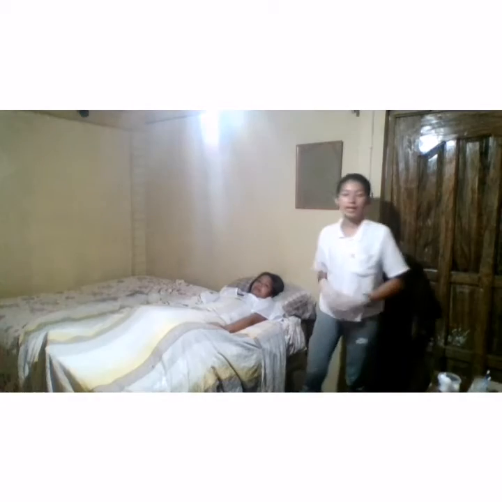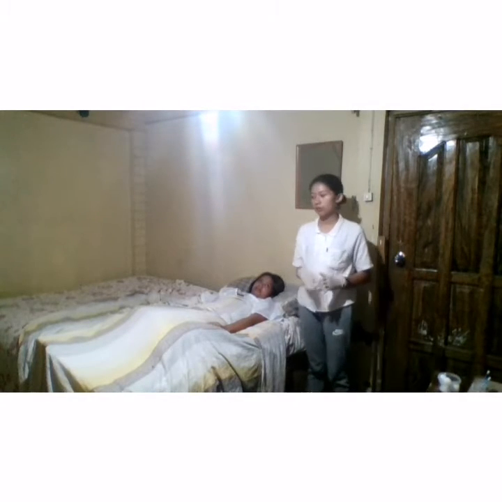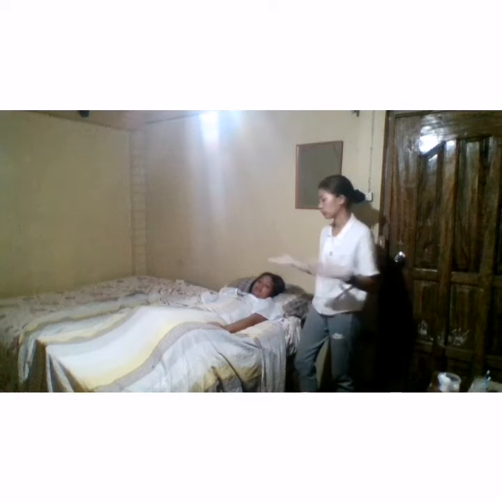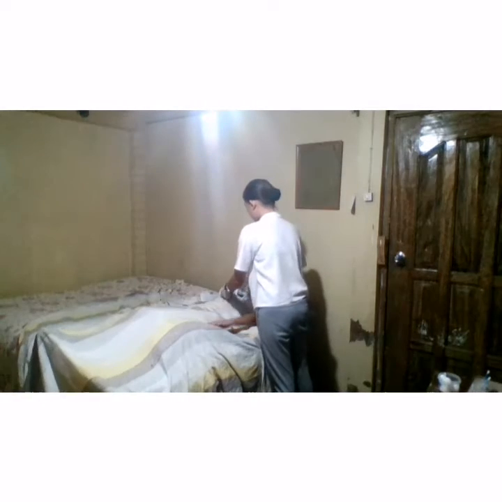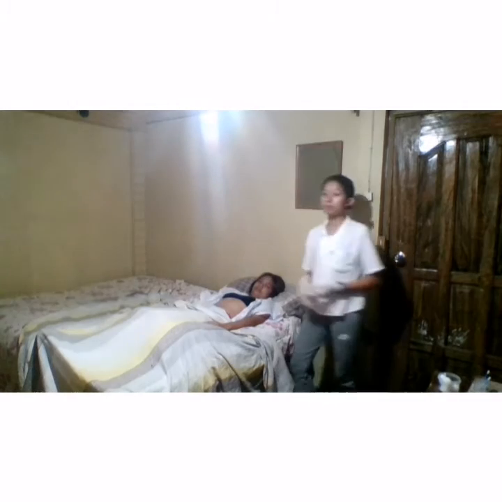Tapos ma'am, so after that, we are going to inspect the abdomen. But before we inspect, we're going to first have the patient expose the abdomen. So ma'am, i-expose na po ang tiyan. So we're going to inspect the abdomen.